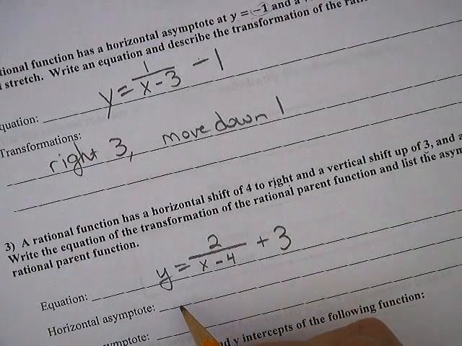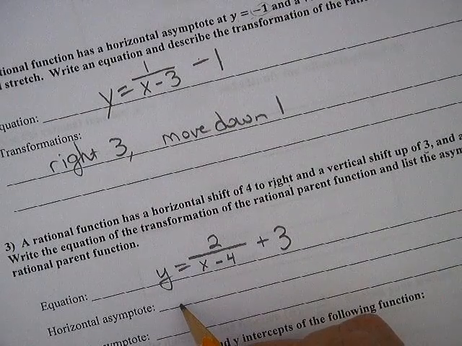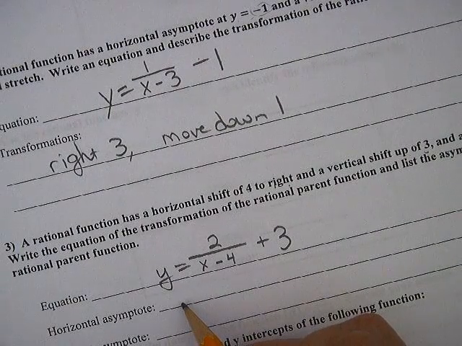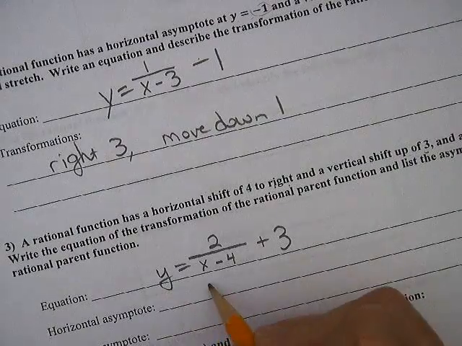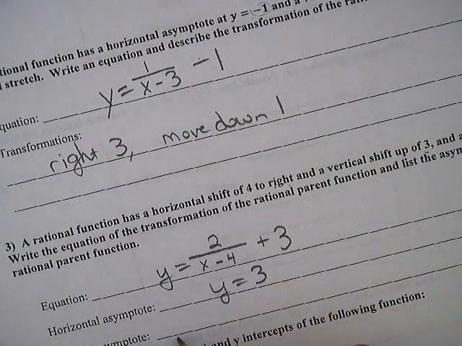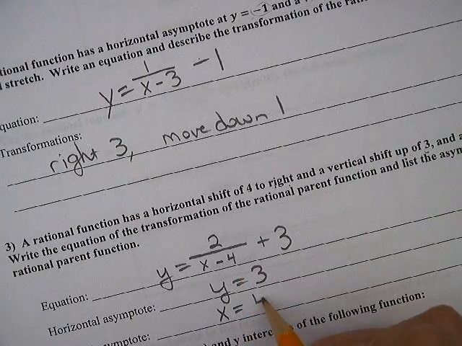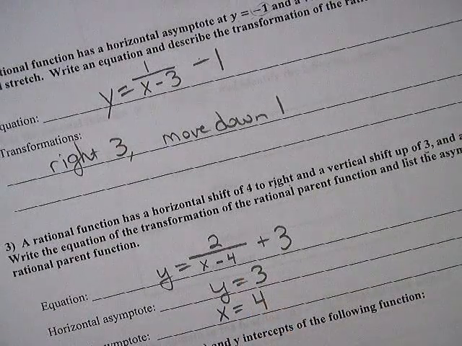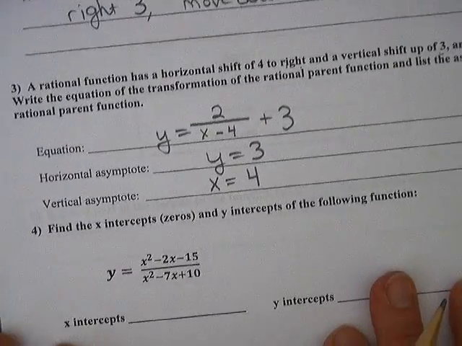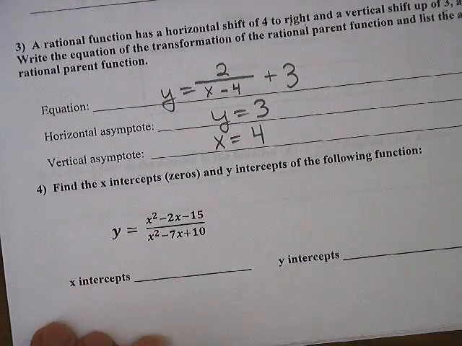Our horizontal asymptote comes from the value from our vertical shift, which was 3. So it will be y equals 3. The vertical asymptote comes from our horizontal value. So x equals 4.